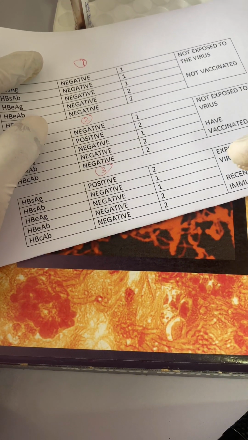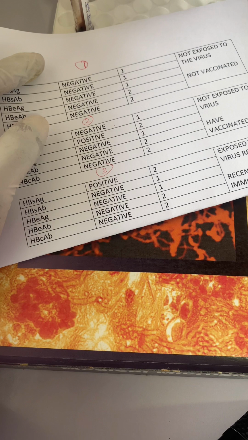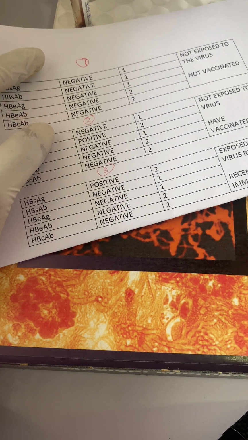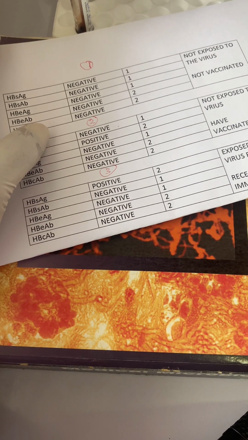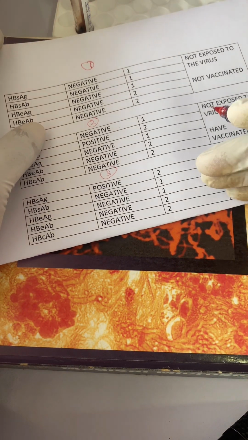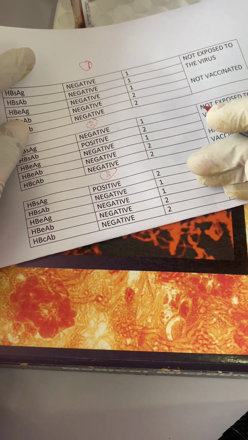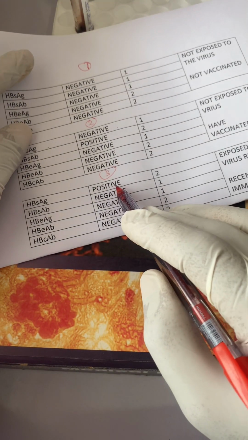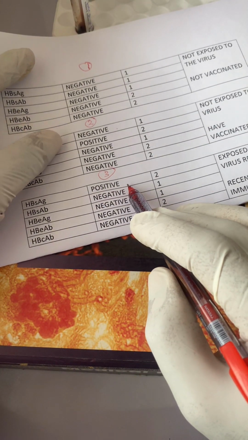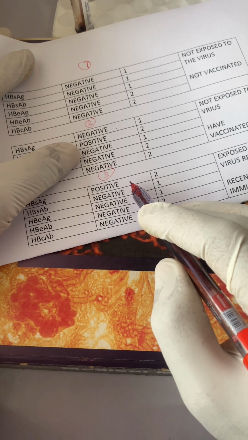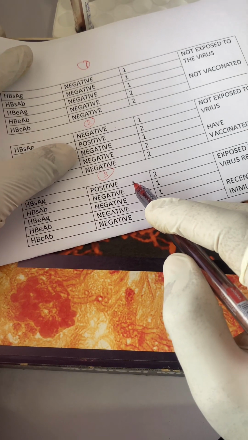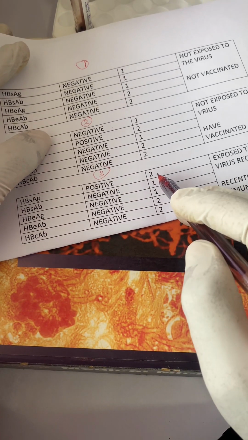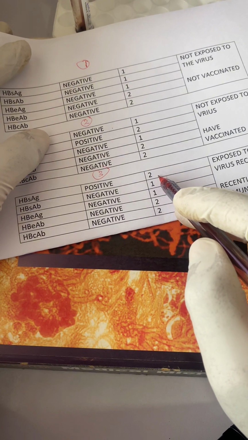So this person has not actually contracted the virus through sex or any other means, but has recently received the vaccination. So this is how the profile will look. The surface antigen will be positive because you just received the surface antigen from the vaccine. So it will show as 2 in the test area.